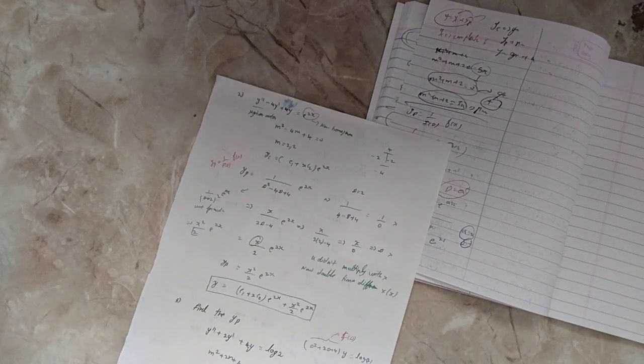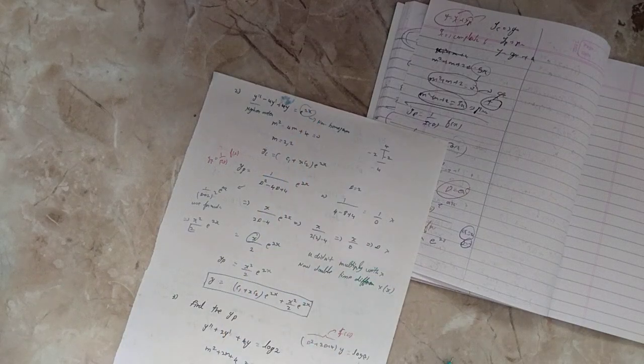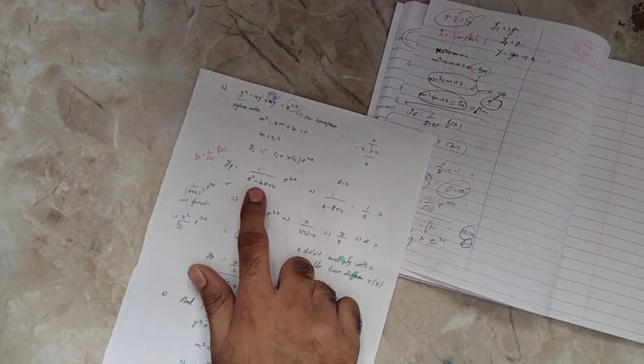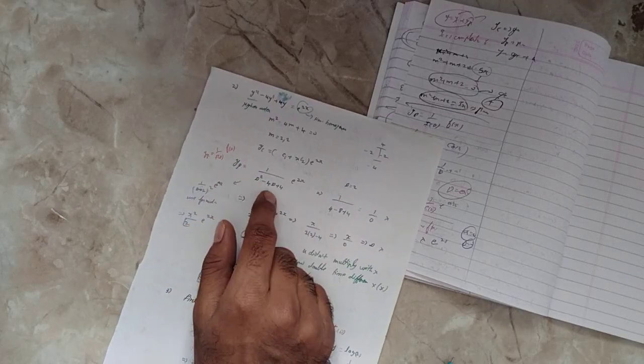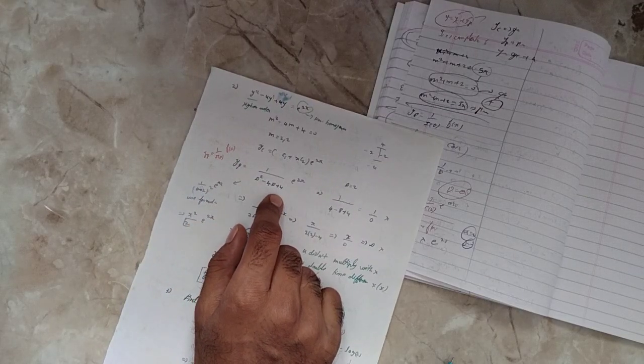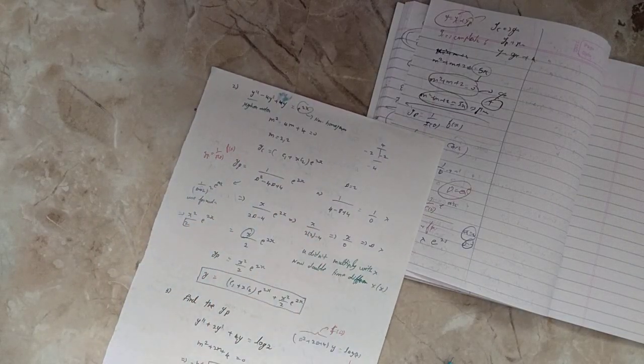I think you can understand. So you can see this e of 2x is non-homogeneous. The same thing, 1 by f of d of f of x, where f of d is d square minus 4d plus 4.